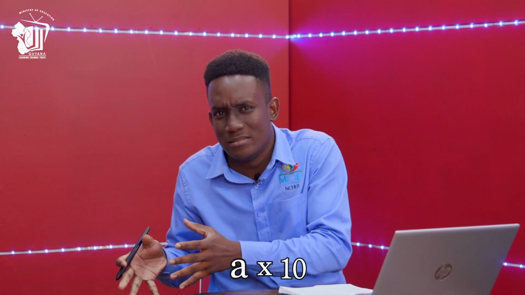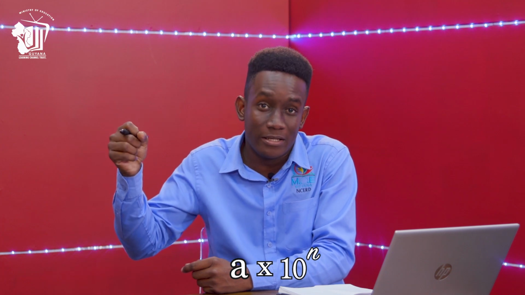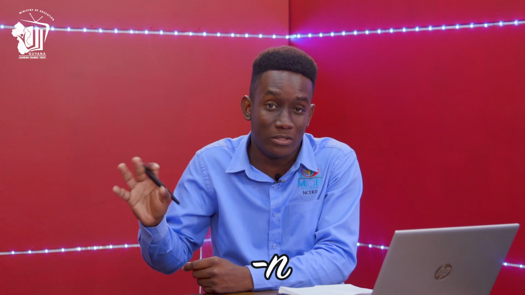So the general form of writing a number in scientific notation is a, where a is a number greater than 1 but less than 10, multiplied by 10. 10 will always be 10, raised to a certain power, which is represented by n. Now, n would be positive or negative depending on the direction that we move. So let's look at some examples.